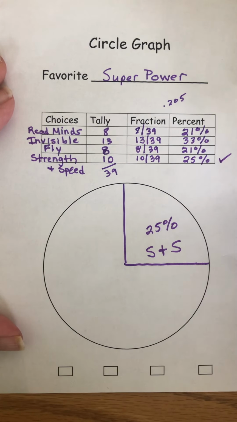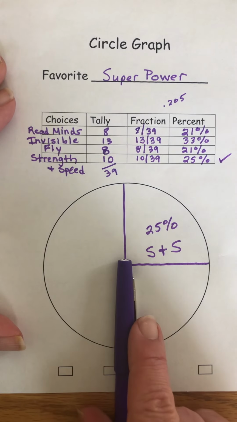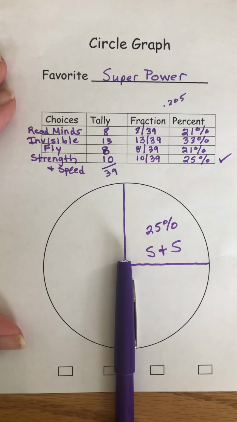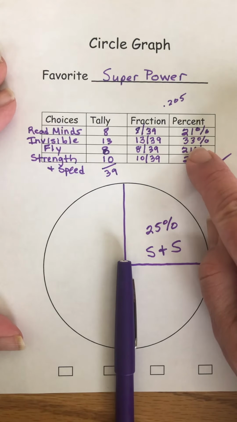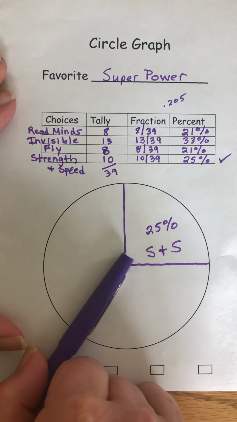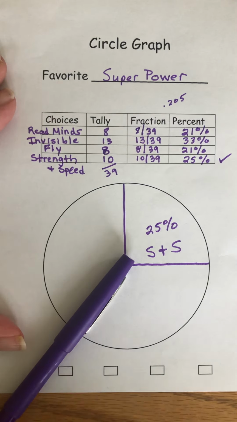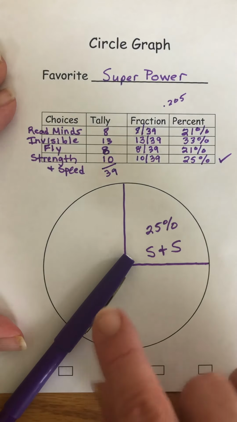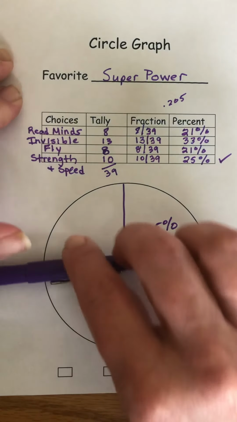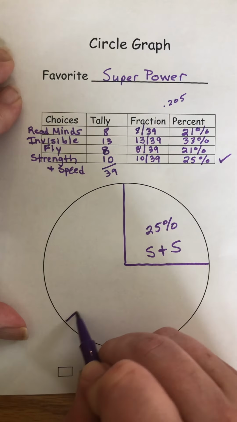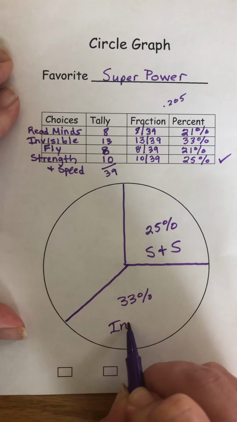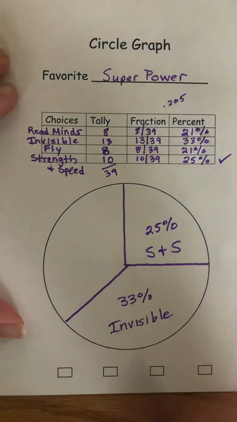Then I look to see what would be the next easiest one. Well, 33%. Okay? So if this is 25%, what would that be? That'd be 25%, right? 33 is just a little more than 25%. I can just move it just a little more, and then I've got my 33%. I know it's more than this, but it's not all the way here. That's another 50%, right? So I'm going to just eyeball it and say it's about right there. So I'm going to say 33%, and this is being invisible. So I'm done with that one.